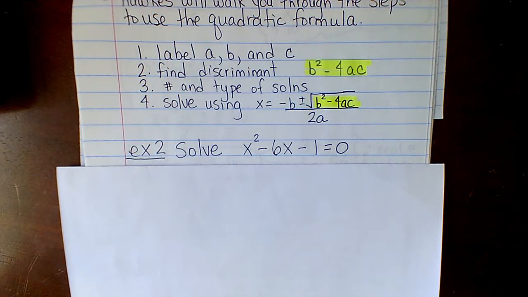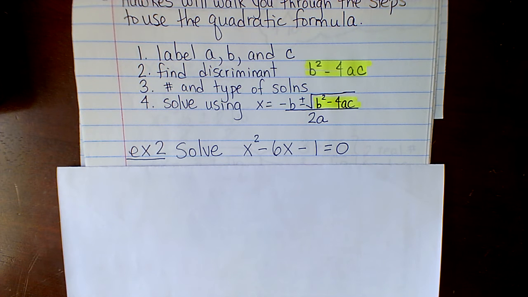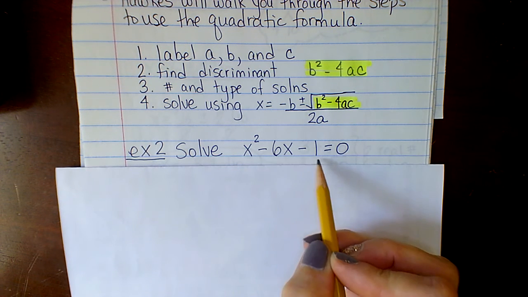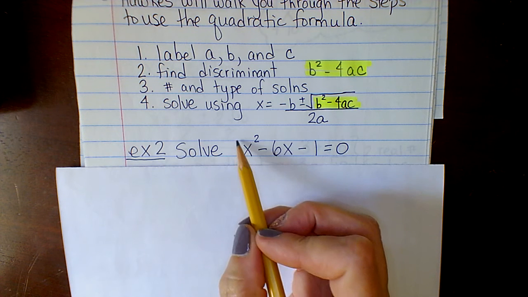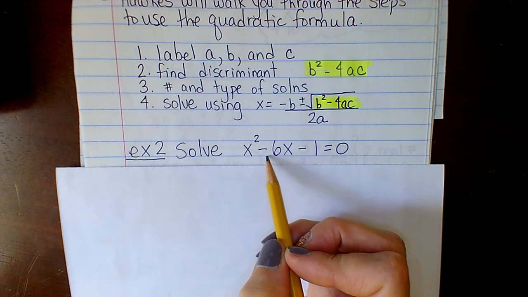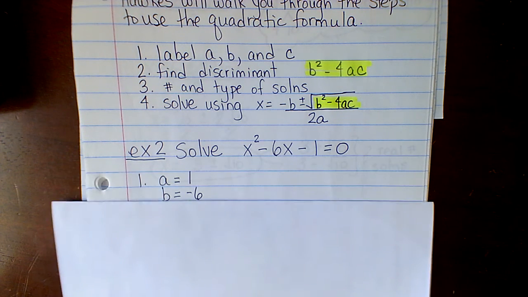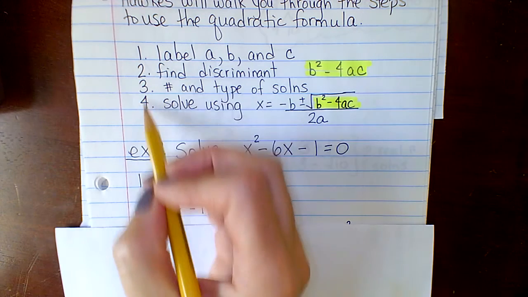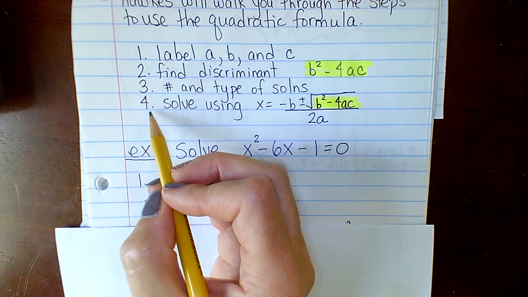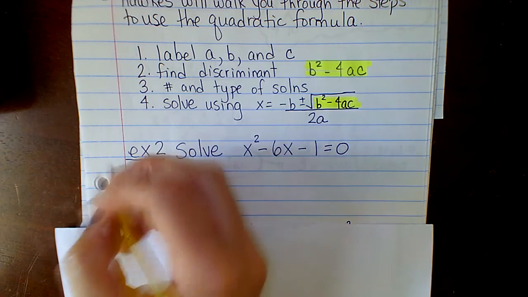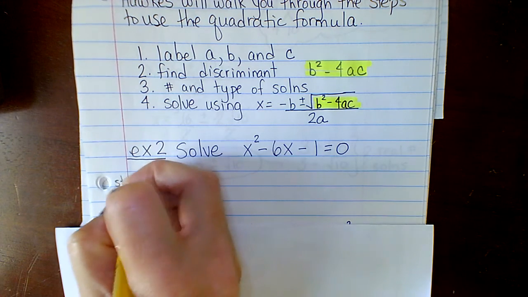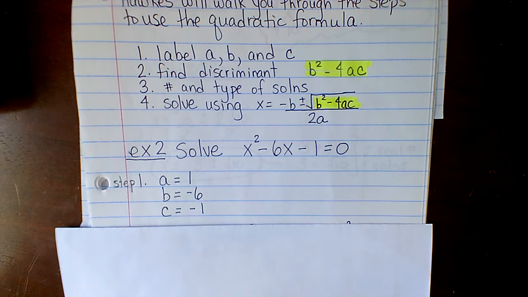So, example 2, let's solve this. This does not factor nicely, and you can't use the square root property. You could complete the square if you wanted to on this one, but let's use the quadratic formula. So comparing this to the standard form, A is 1, B is -6, C is -1. Because Hawks is going to guide you through with steps, I'm going to do the same thing. So step 1, A, B, C.